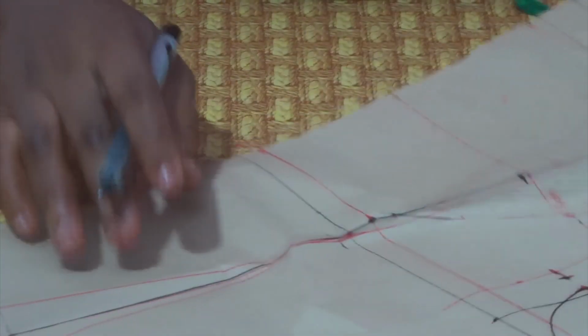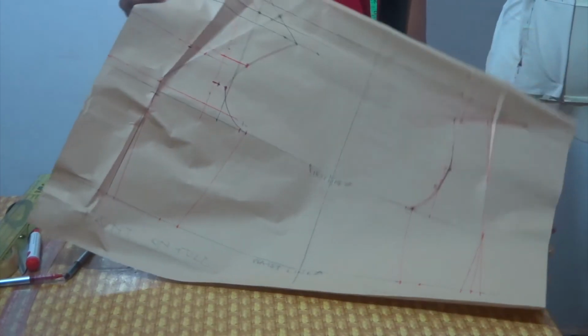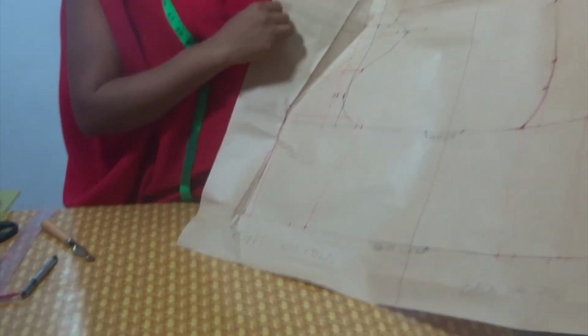So this is a shoulder and waist dart for your bodice. So this is what we got.